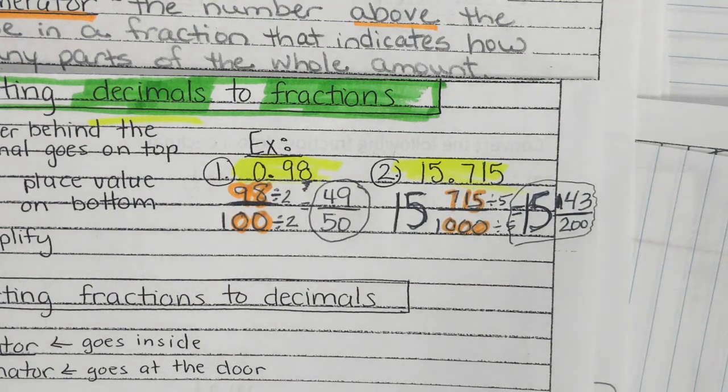Okay? These steps for changing the decimal to the fraction are the same. It doesn't matter which one you're doing. They are the same. Doesn't matter if it's got the whole number in front or not. Just take whatever's behind it, put it on top. Yes?